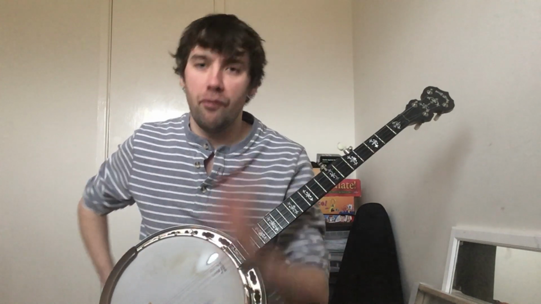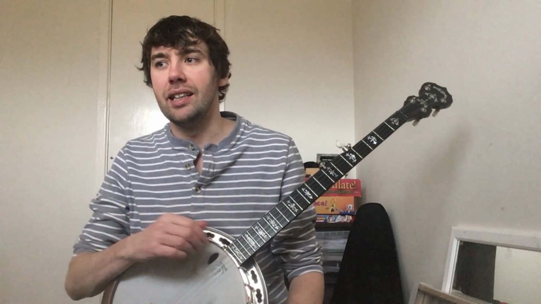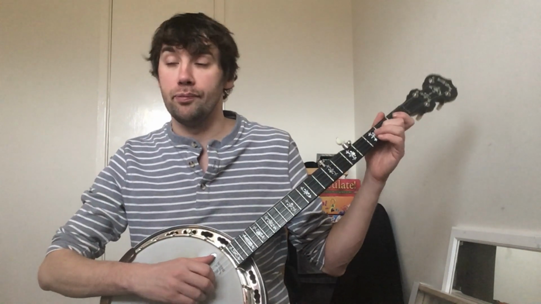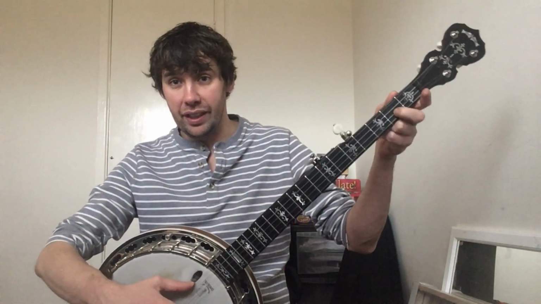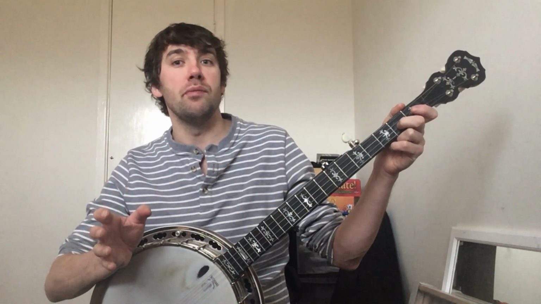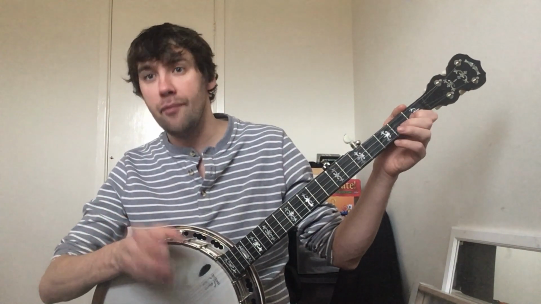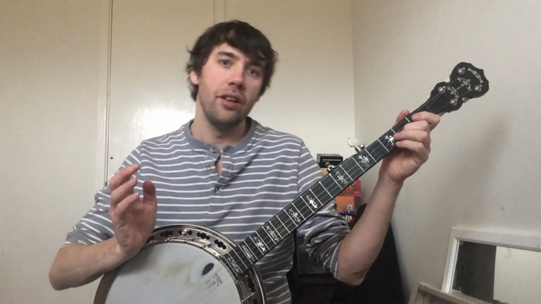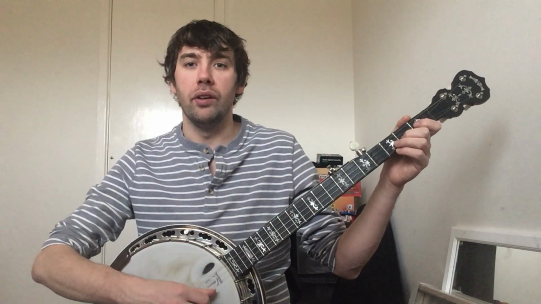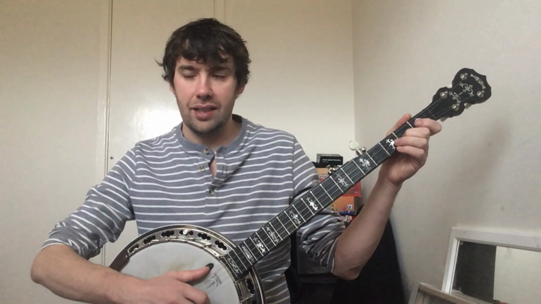So the first note of the first bar proper is your second fret of the second string, which is C sharp. And I'm going to play that with my second finger because we're in first position. In case you're not sure what that means, first position means your first finger plays the first fret, second finger plays the second fret, third finger plays the third fret, and so on. So that's our first note.